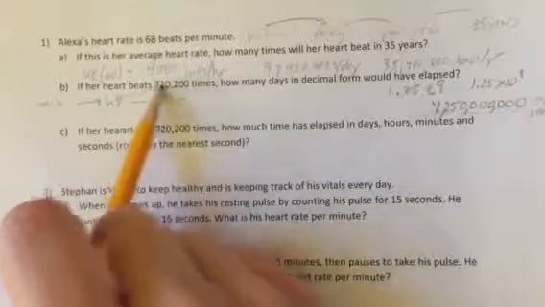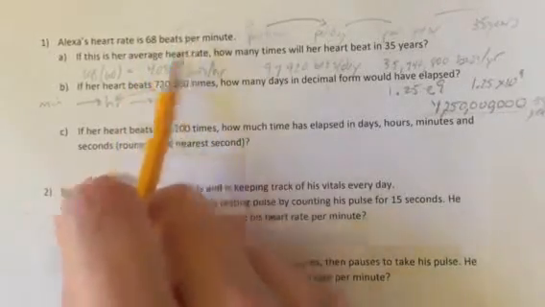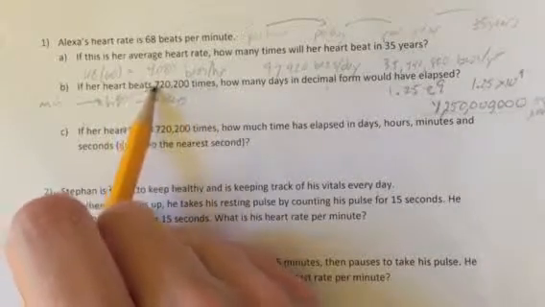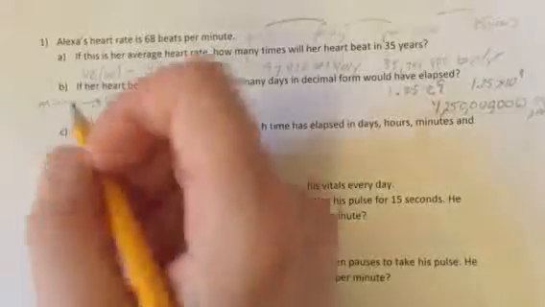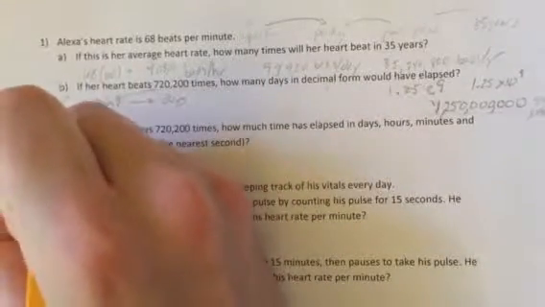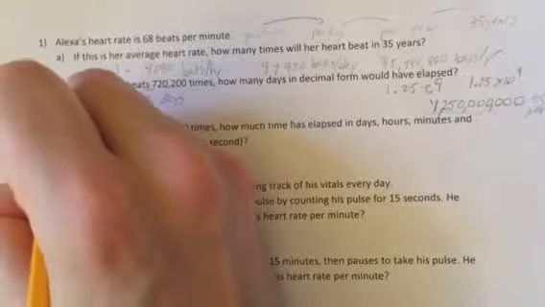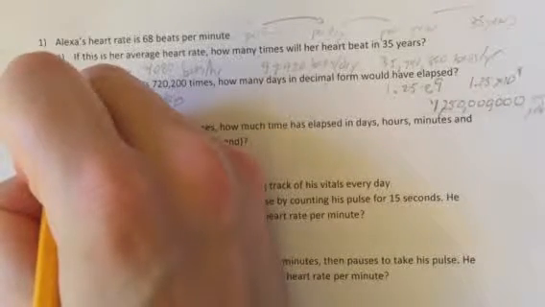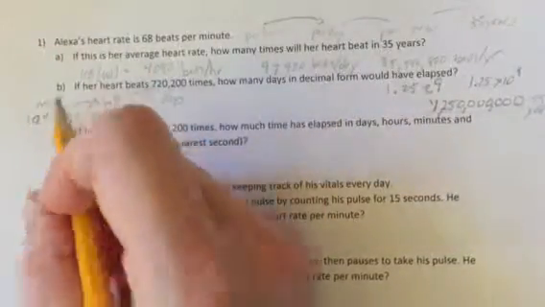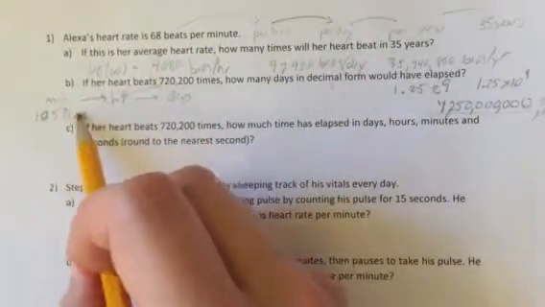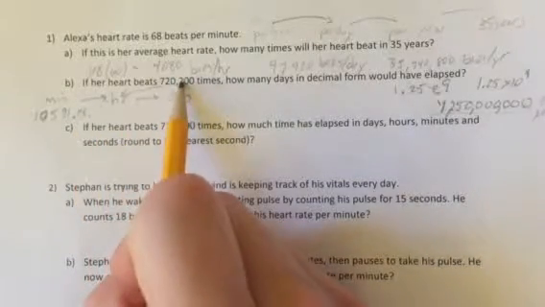So to figure out how many times, if that were that many times, but there were 68 beats every minute, we can divide 720,200 by 68. And when we do that, we get 10,591.18 minutes. Notice I've labeled it. It's a good idea to make sure you label it. So this is how many minutes that took for the heart to beat that long.